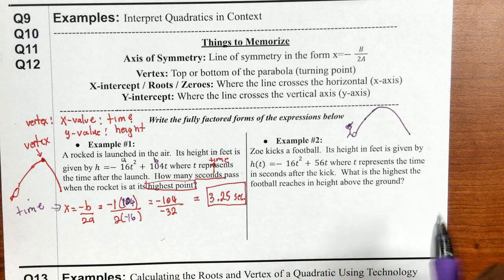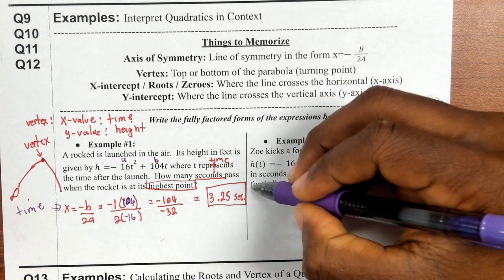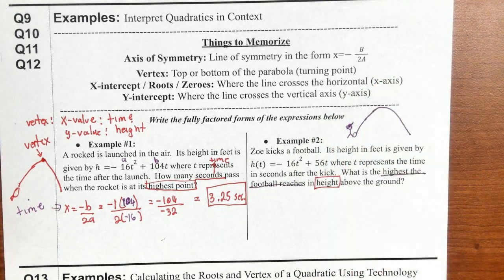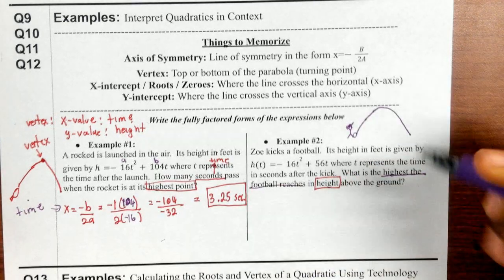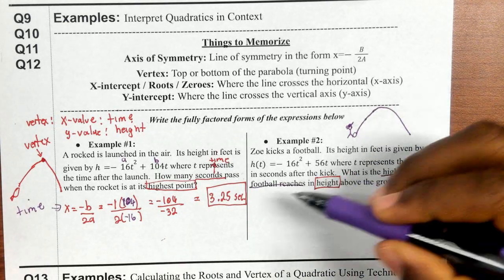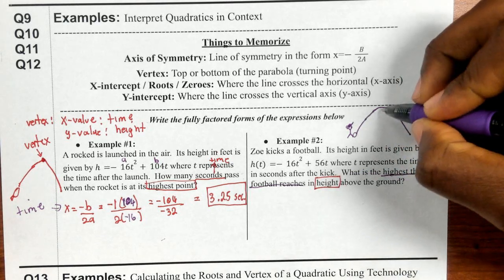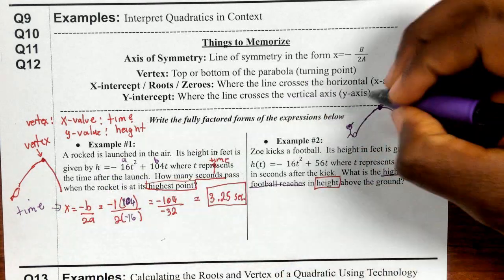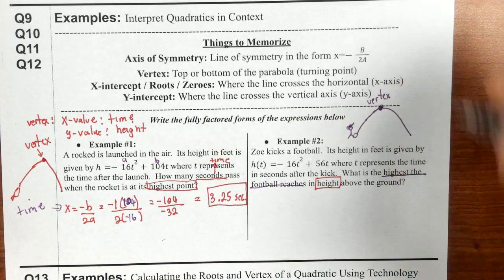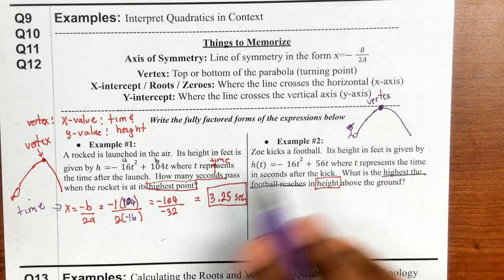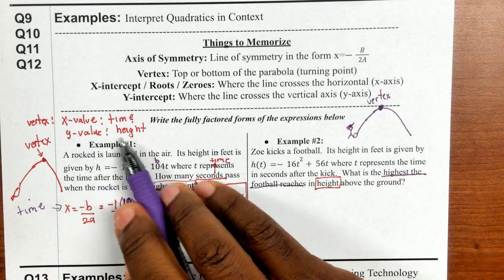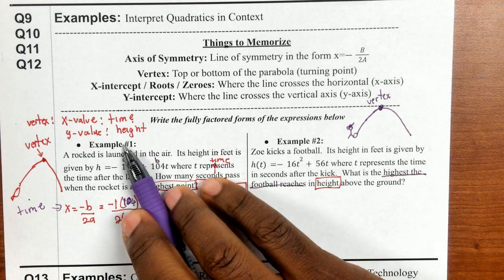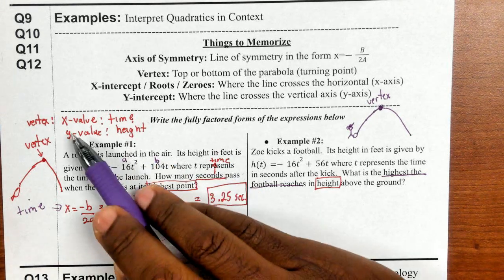What is the highest the football reaches in height above the ground? So again, guys, when she kicks the ball, we're trying to find the highest the football reaches. The highest the football will reach will be up here. This is where the highest would be. And what is that highest point called? Your vertex. But in this case, guys, we're not finding the x value of the vertex. We need to find the height, which is the y value of the vertex. But for me to find the height, I need to firstly find the x, or the time.